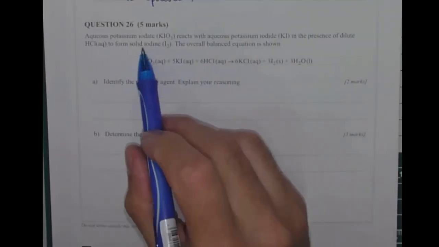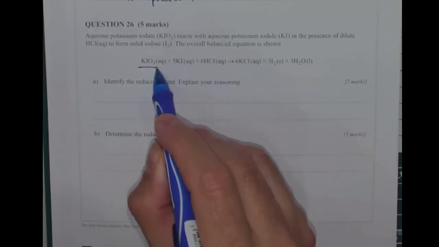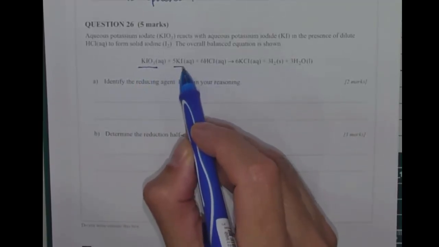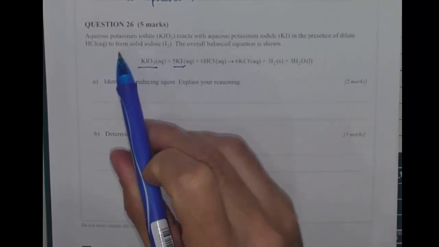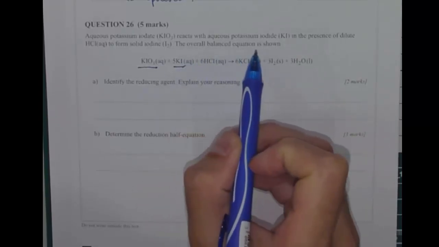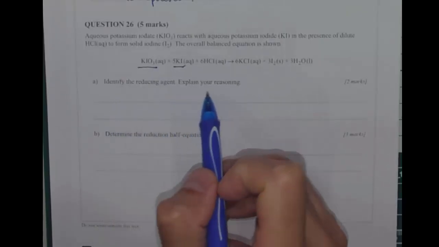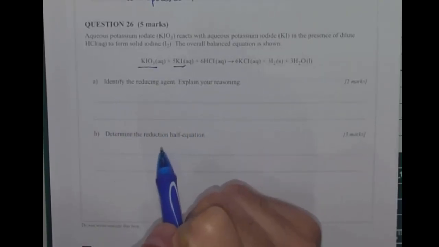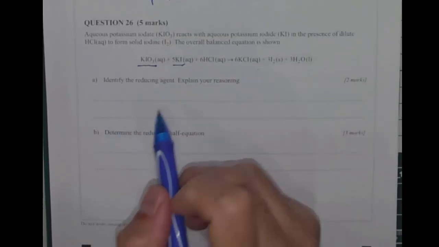Question 26. Aqueous potassium iodate reacts with potassium iodide. It's balanced unless they're trying to trick you. I'm sure they're not. Dilute acid to form solid iodine. The overall balanced equation is shown. So they're stating that. Identify the reducing agent. Explain. Determine the reduction half equation. Okay, finally they put a balancing in here.